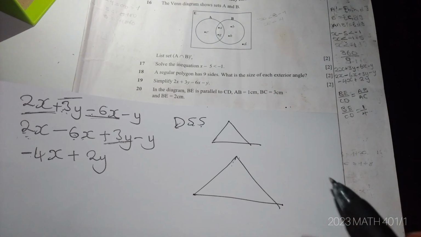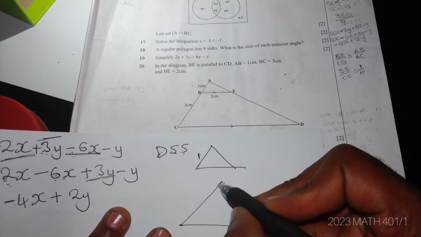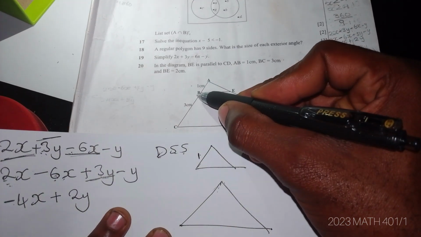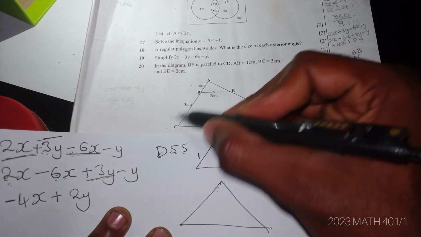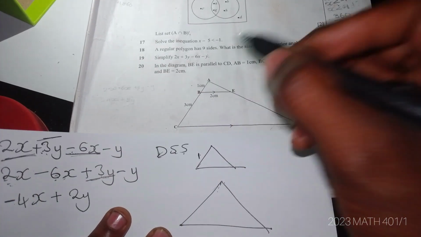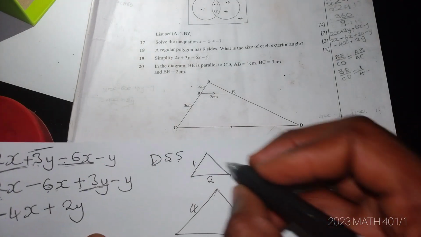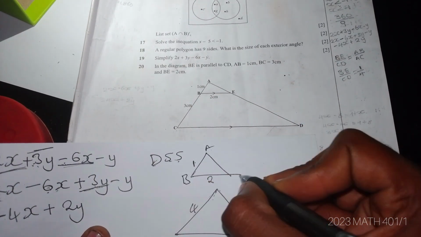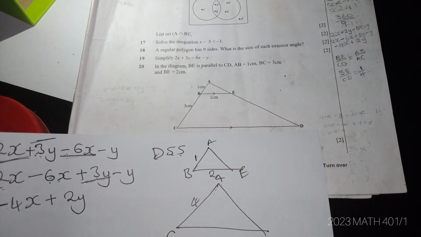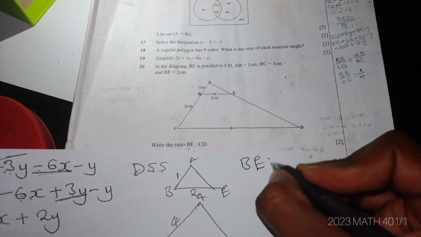So I have separated the two triangles. We have a 1 here, and then this will not be a 3. Remember, 1 is the distance from A to B, and then 3 is the distance from B to C. So the distance from A to C will be the sum of this and this, which is a 4. Then this one is a 2. So now they want you to find, let me just label my drawing. So we have an A, C, and a D. So they want you to find the ratio of BE to CD.